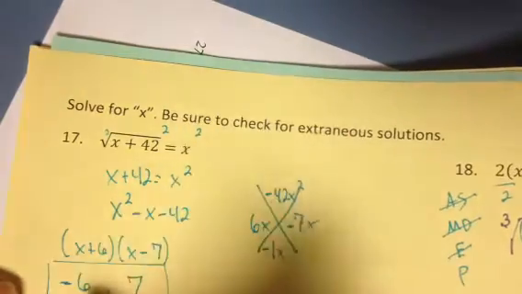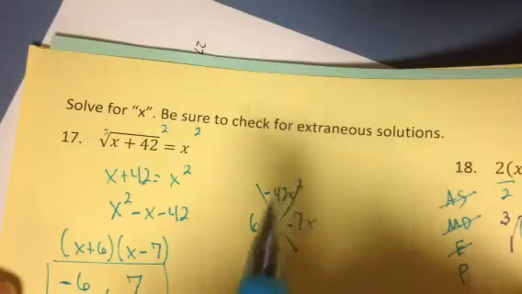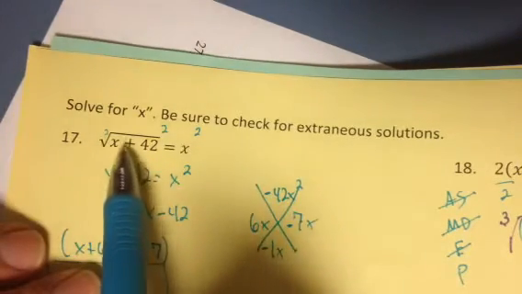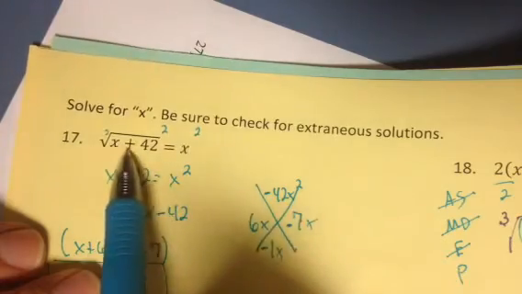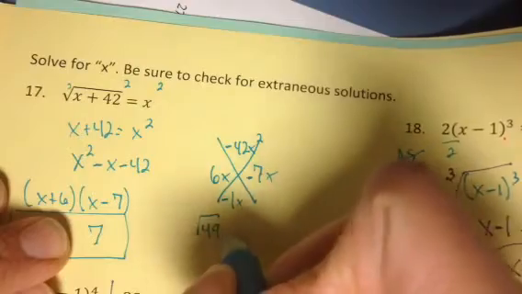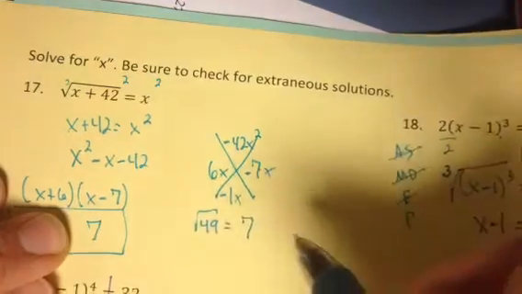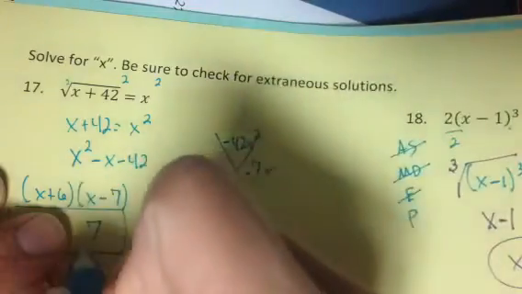What we want to see is, because we have a square root, are either of these extraneous. So first I'll put 7 in. So 7 on the left, 7 on the right. Put 7 over here, 7 plus 42, that's 49. If I take the square root of 49, do I get the 7 that's on the right side? You do. So 7 works.